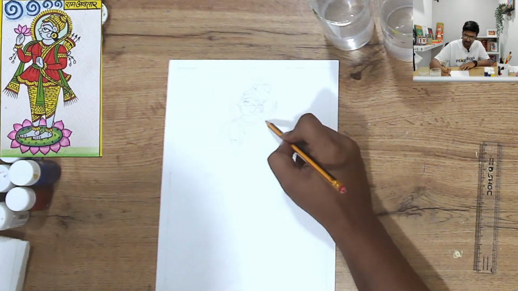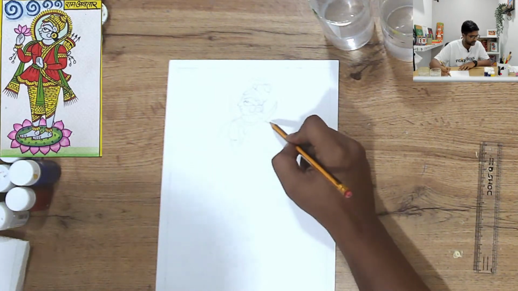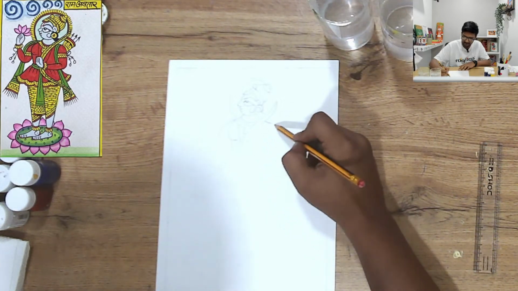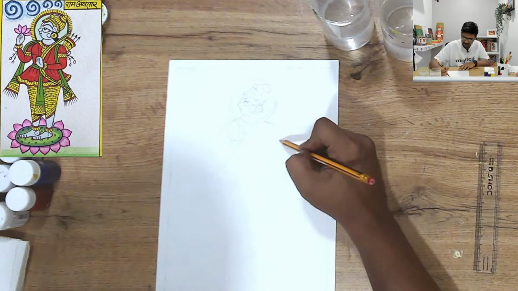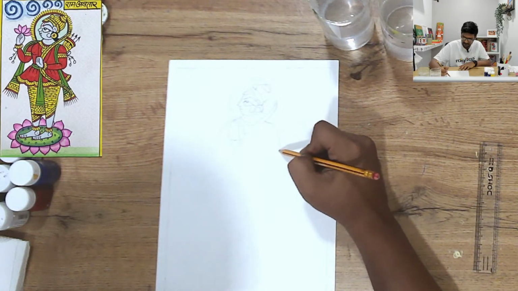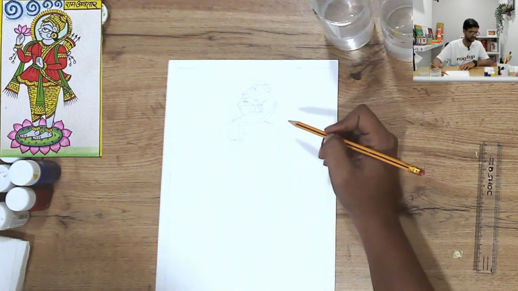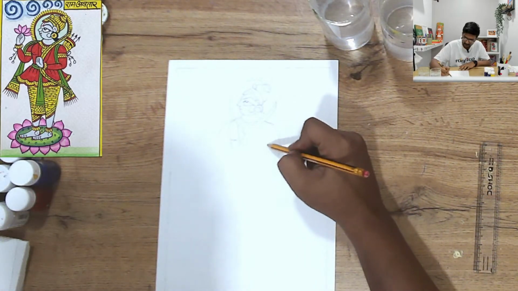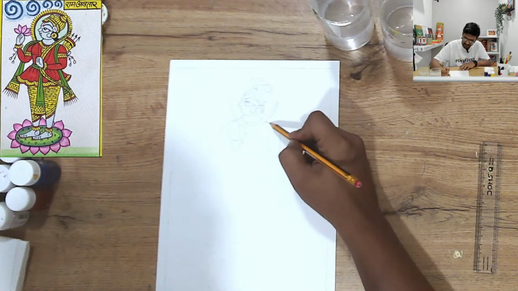We can do this shoulder as well. That looks good. And this will come down here.